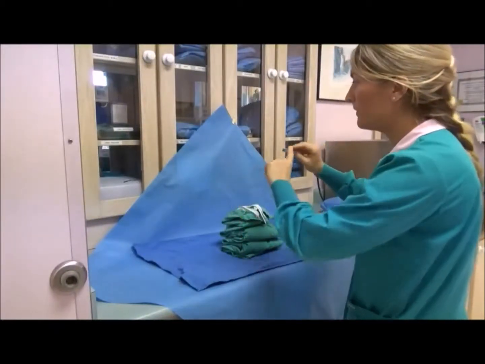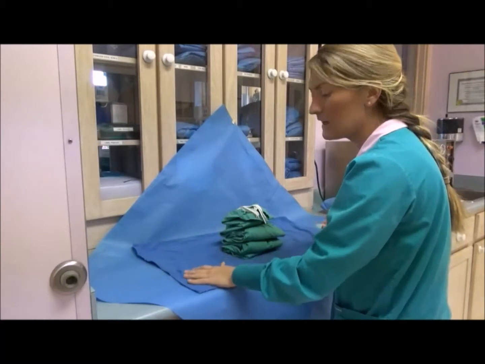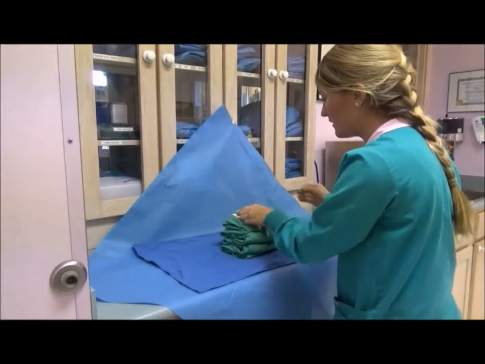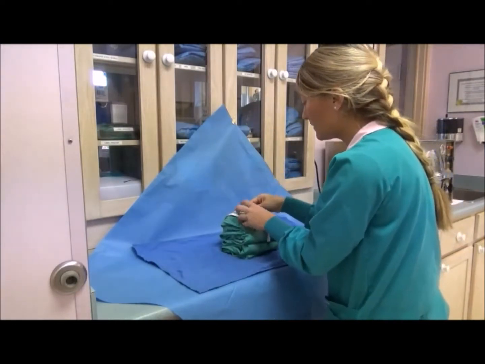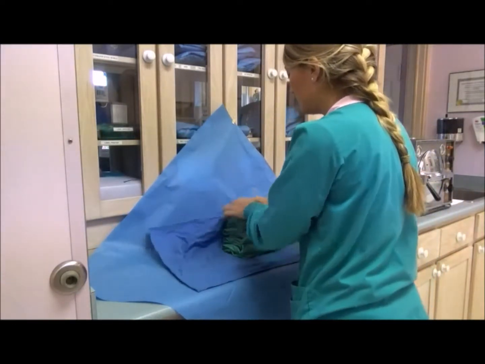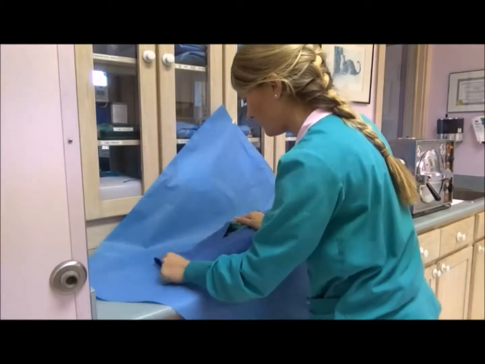I've already prepared the paper outer pack wrap. I placed a lint-free towel in the center and I placed my surgical drape in the middle. So I'll put a steam indicator strip right on top of the gown and I'll proceed to fold the towel in the appropriate manner.